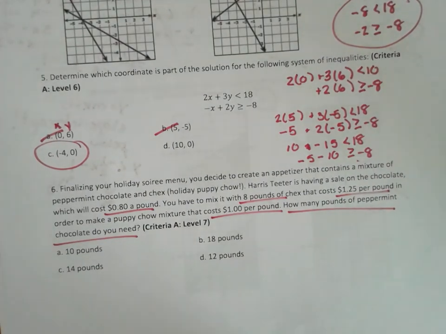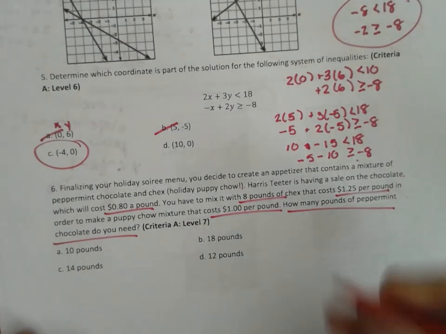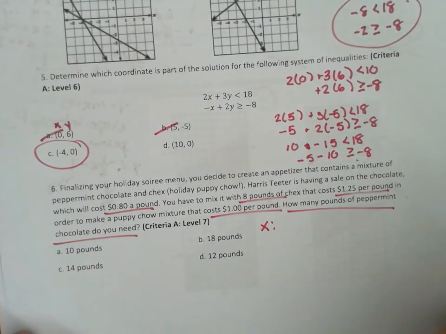Again, underlining all the important information, I realize that I only have one unknown, technically. I know how many pounds of Chex I have. I have 8, so I don't need a y in this problem. Since I don't need a y, I can create my chart and make one equation to solve for one missing value. So I'm going to let x be the number of pounds of chocolate.